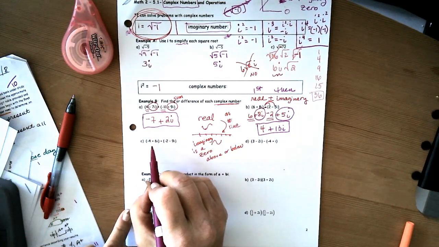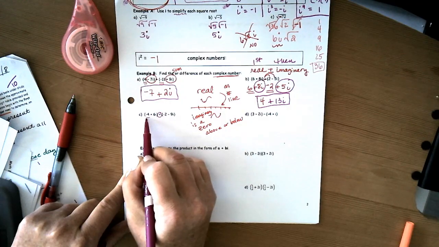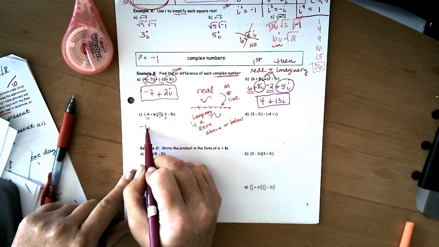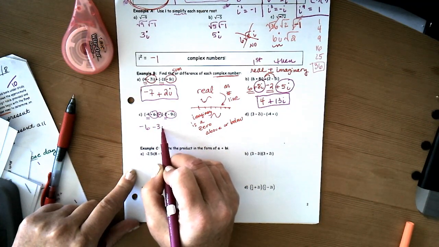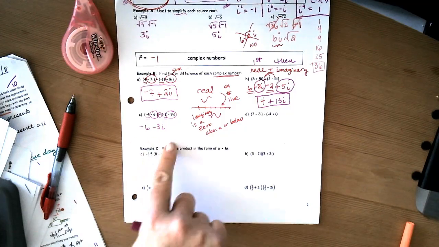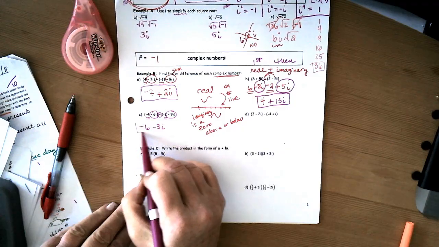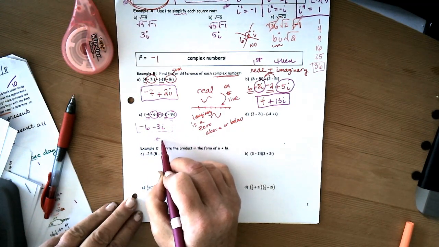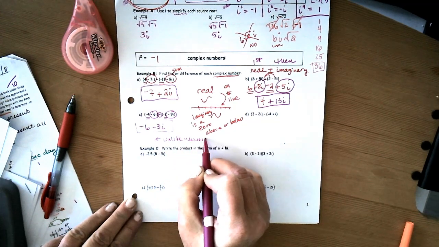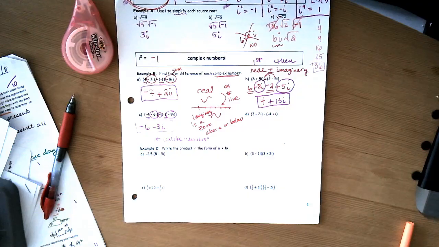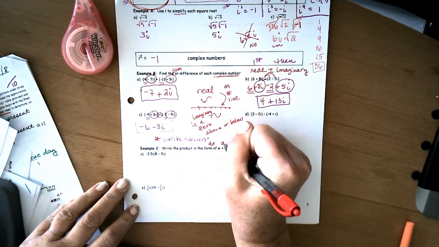Letter C. This is addition, so I'm just going to combine. Negative 4, negative 2 is negative 6. And then 6i minus 9i is minus 3i. These are not like terms. Sometimes kiddos want to give me 9 or 3i or something. No, you're done. So real and imaginary are unlike terms. I mean, they're not even terms, really, so I'm going to use quotes, but they're not alike, so you cannot combine them. Do not combine.